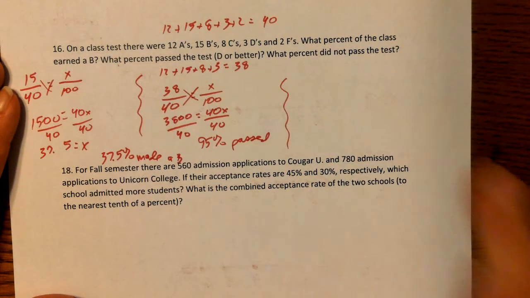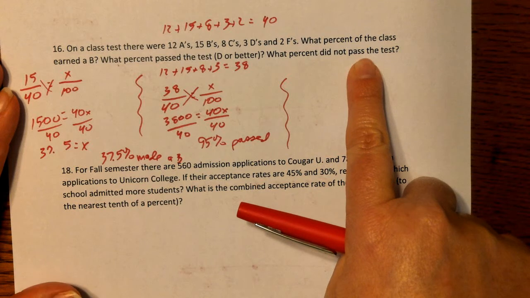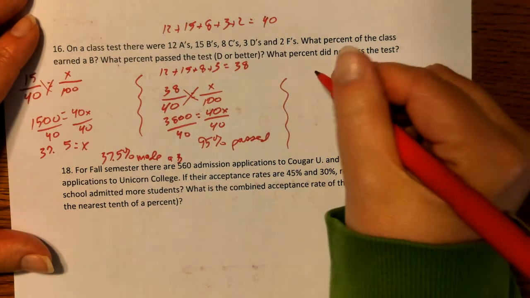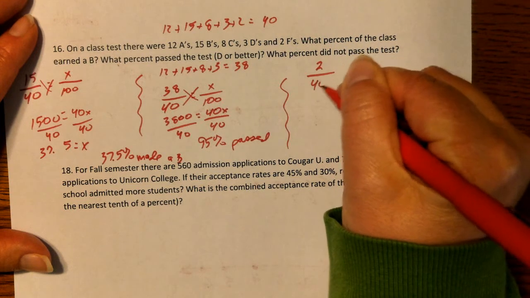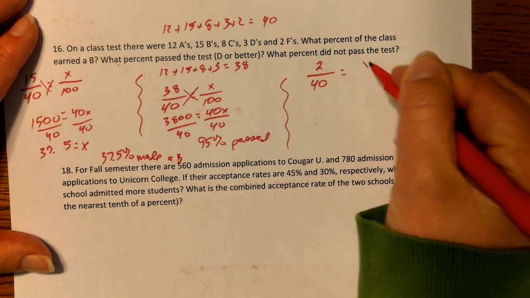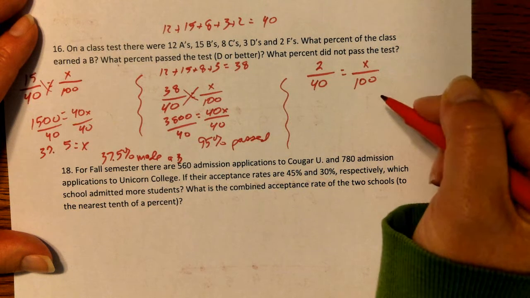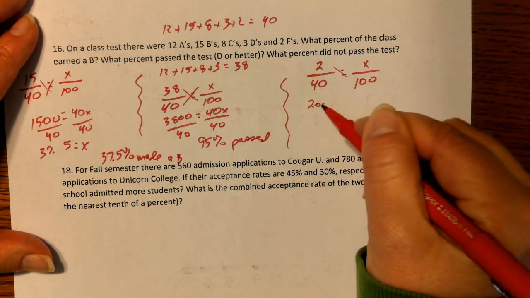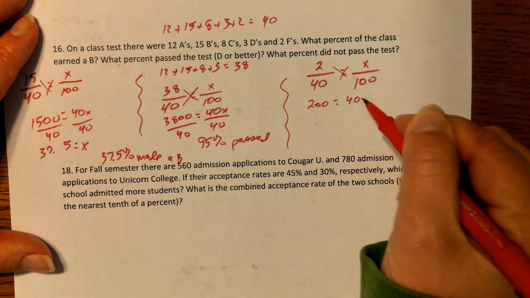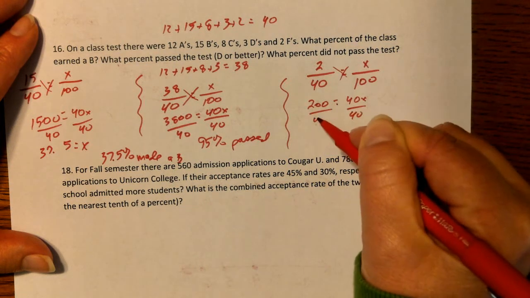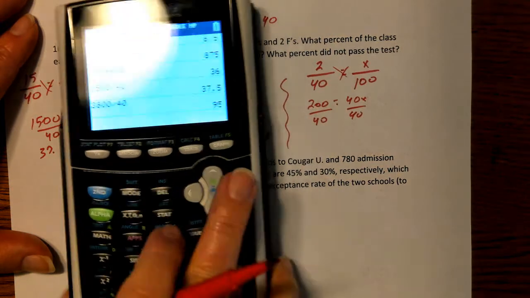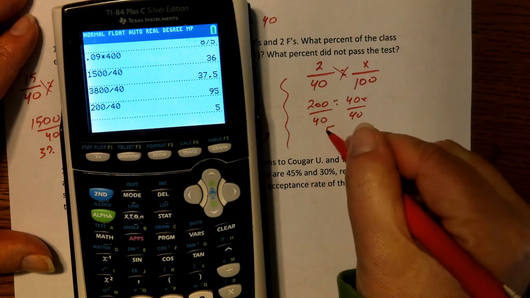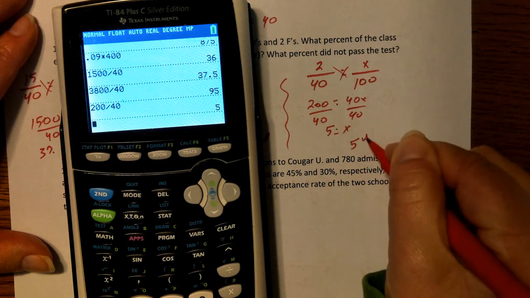Okay, and then the last part, what percent did not pass the test? Okay, well, the people who failed or did not pass were these 2 F's. So 2 out of 40 people failed. How many is that out of 100? Percent always means out of 100. So again, we can cross multiply. 200 equals 40x. Divide both sides by 40. And we ought to get 5. 200 divided by 40, 5. So that means 5% failed.